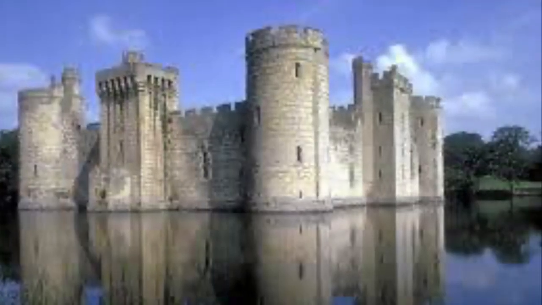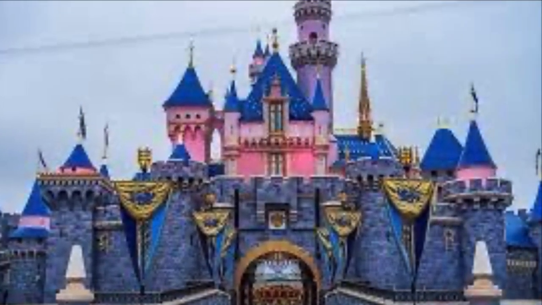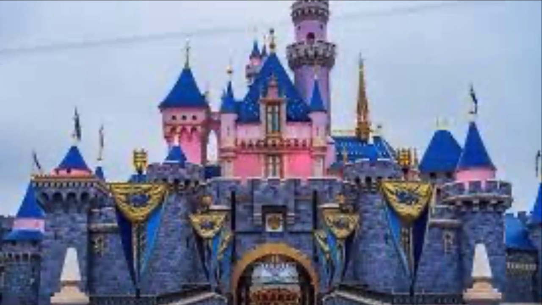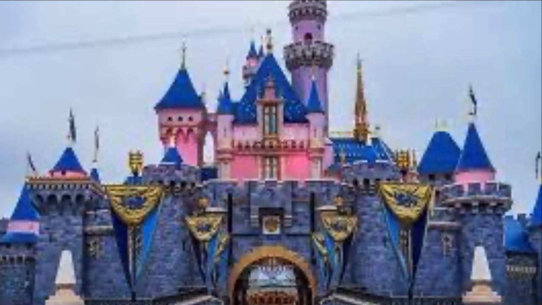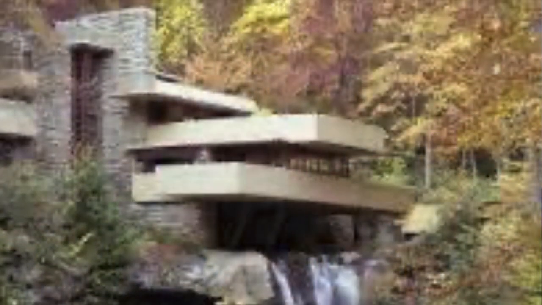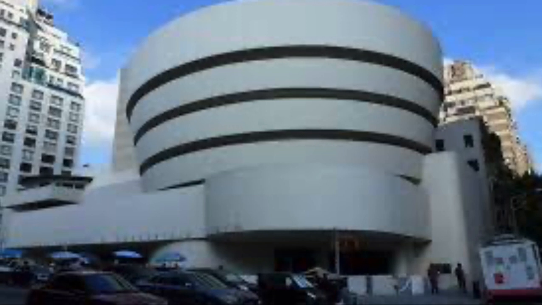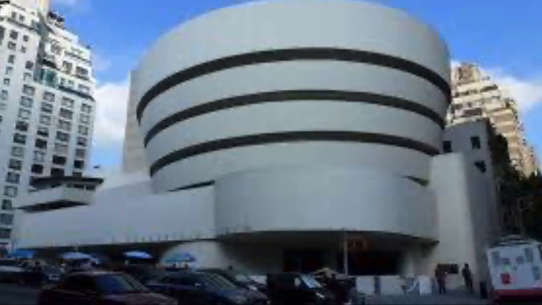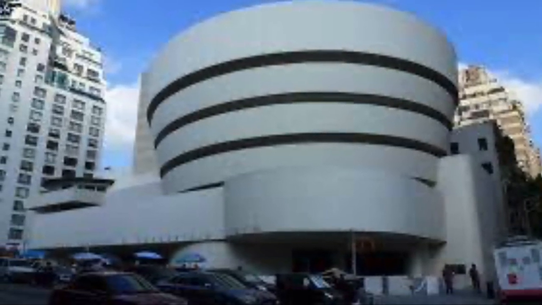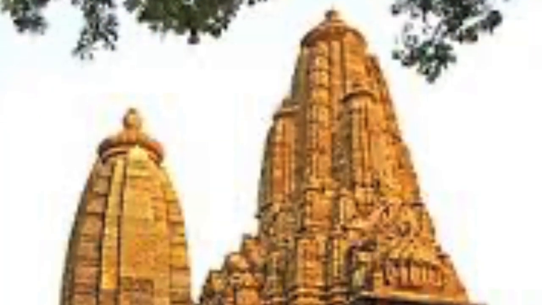Now I'm going to show you other kinds of buildings that you can see around in different countries. First, there are castles. Even the Disney World castles are based on the castles found in Europe. This is a famous building called Falling Waters by Frank Lloyd Wright. This is the Guggenheim Museum in New York, where you can start from the top and come down round and round and round, and you can land up at the bottom of the building.